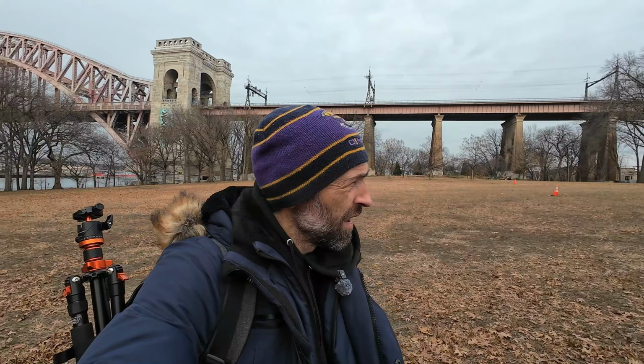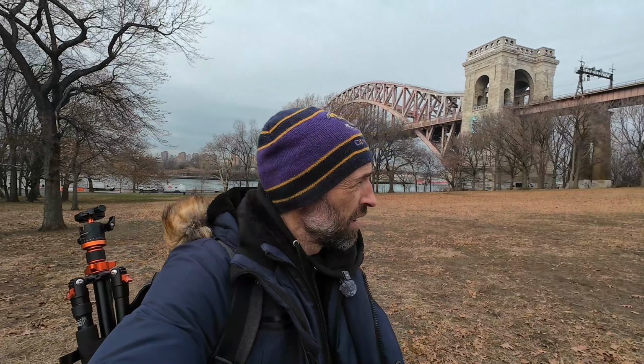And I'm looking for certain elements within the composition for me to be able to explain these things. I was hoping I could find a nice tree as my near subject, something in the midground, and then something in the background. But so far I'm not having much luck.